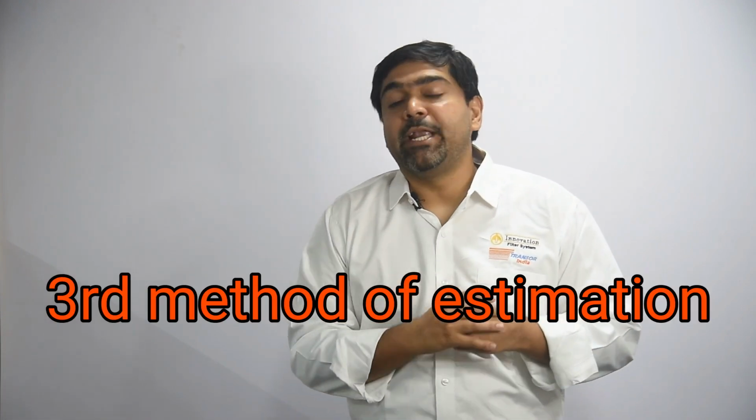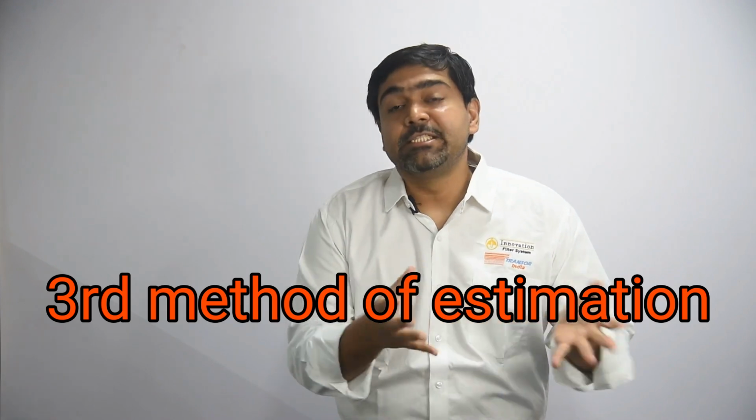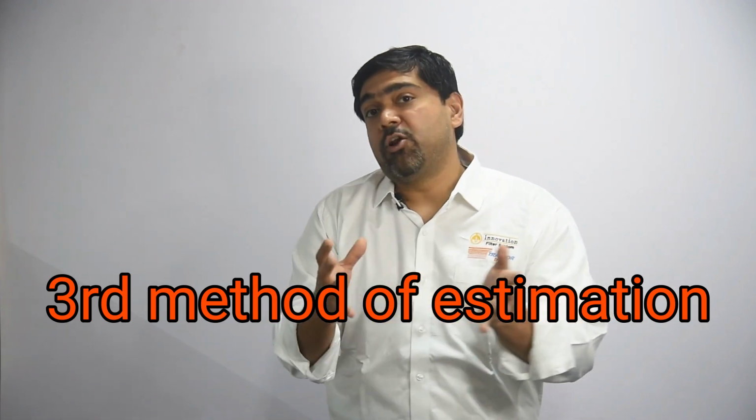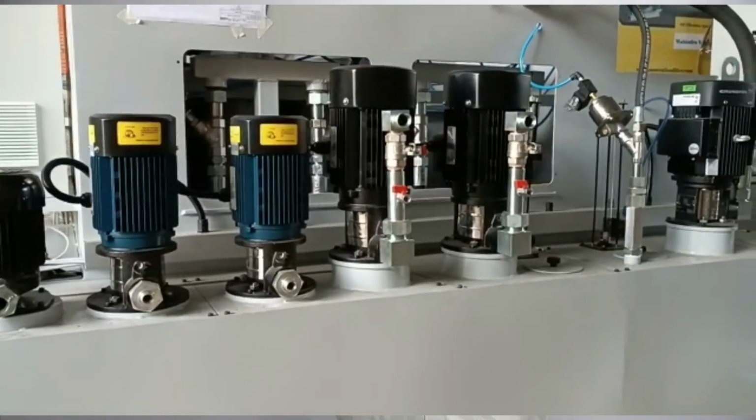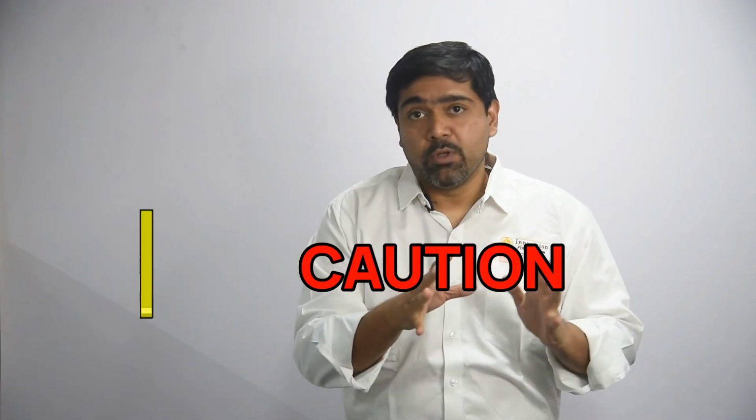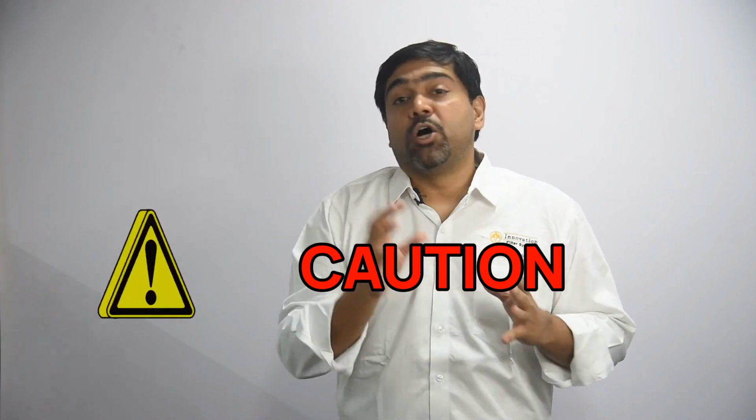This third way of estimating the flow rate is for machines that are already there on your shop floor or already running but don't have a filtration system yet. In that case, it is quite simple. You can just list the number of pumps that are there with the machine and add up the flow rate mentioned on the nameplate of those pumps. However, let me caution you in using this method, because the flow rate mentioned on the nameplate of your pump is the ideal duty point for the pump. Now, the pumps that you have may be old, and they may not follow the ideal duty point.